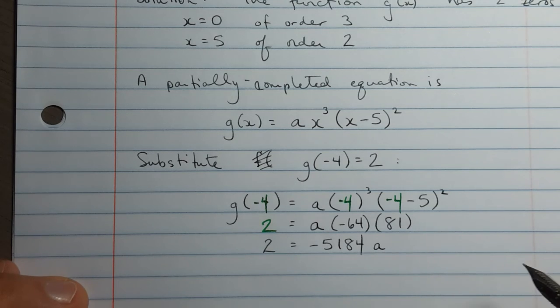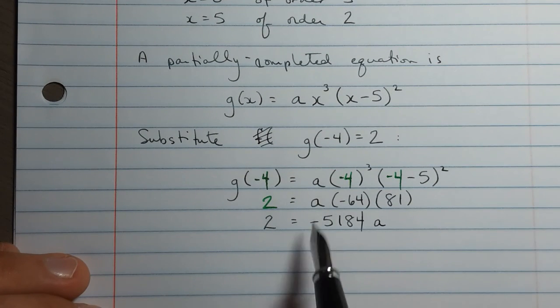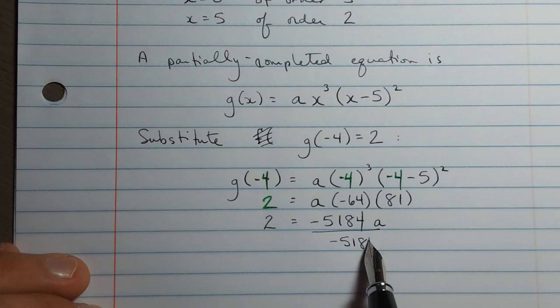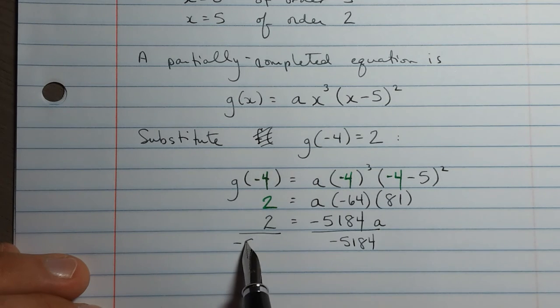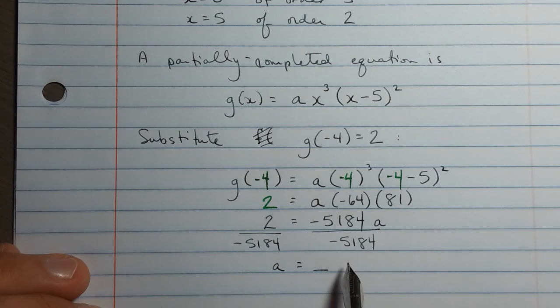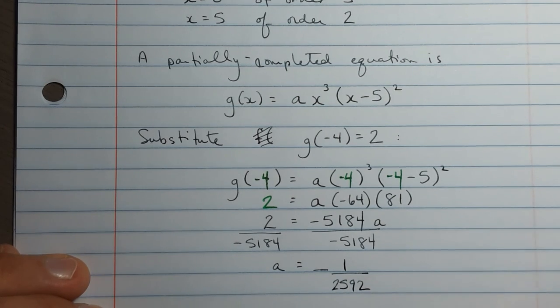And that's times a, dividing both sides, maybe I'll do that now, by negative 5184. I'm going to get this. A equals, simplifying this, negative 1 over 2592.